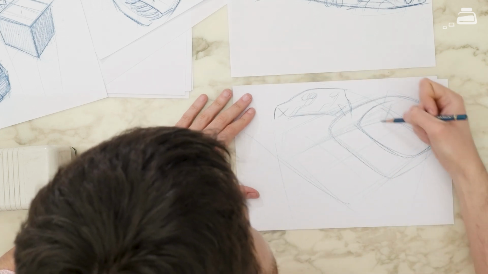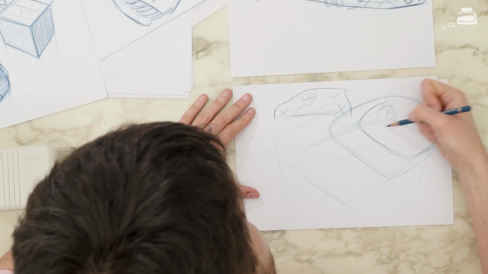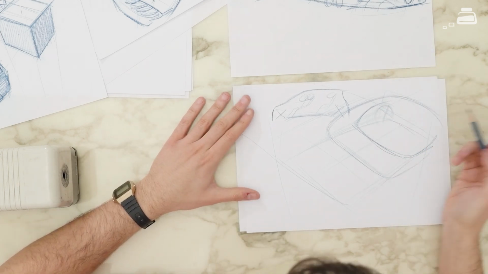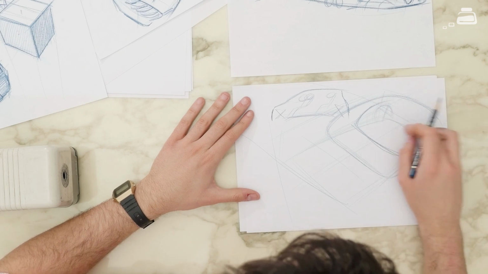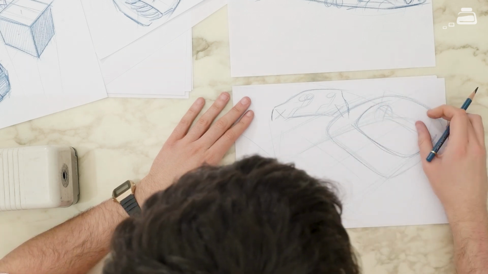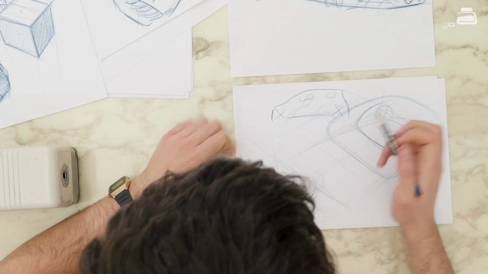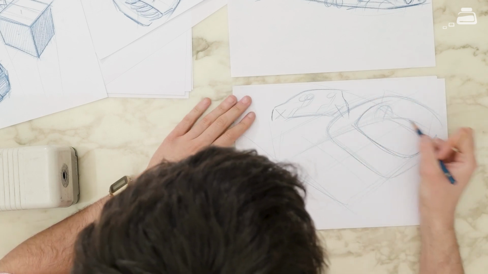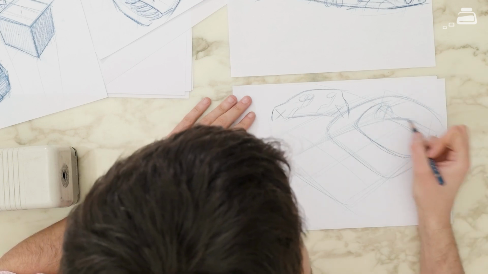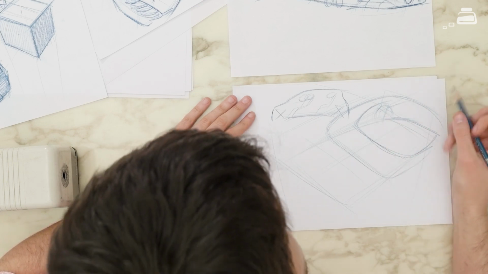The position of the steering wheel has to be like this. Then we can do any styling for the dashboard. We can choose also to give more focus to the driver, so it can be not symmetrical. So maybe the dashboard can have this shape.